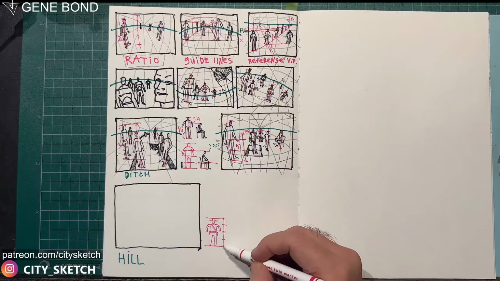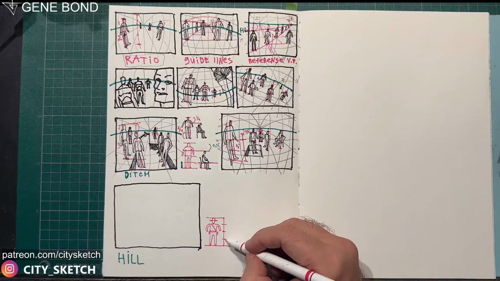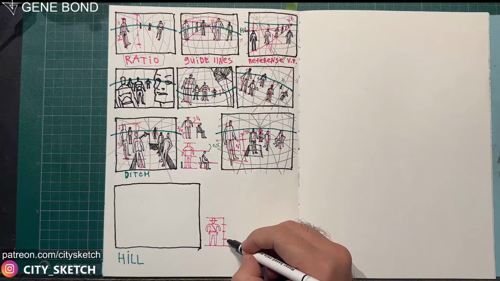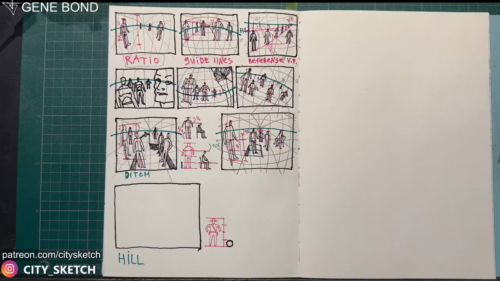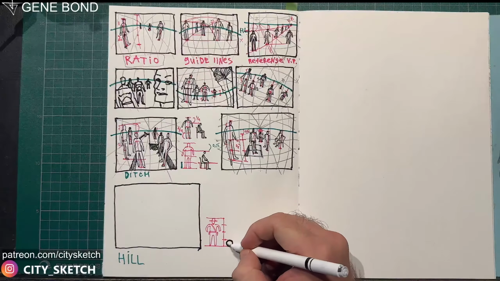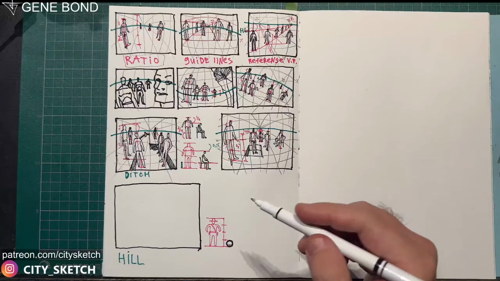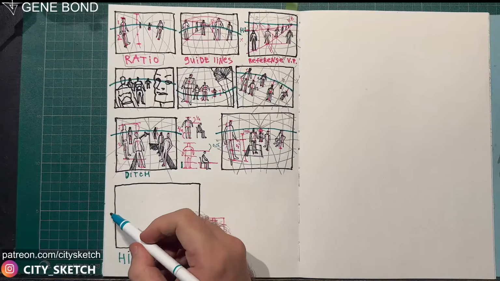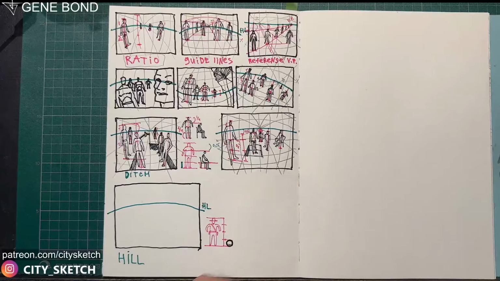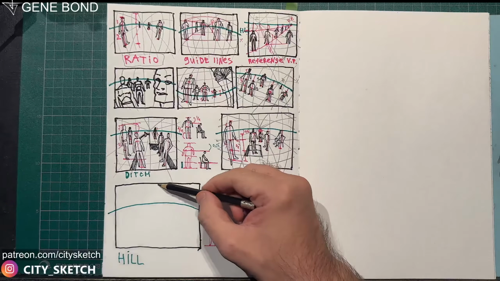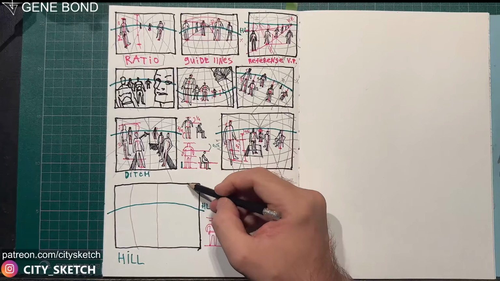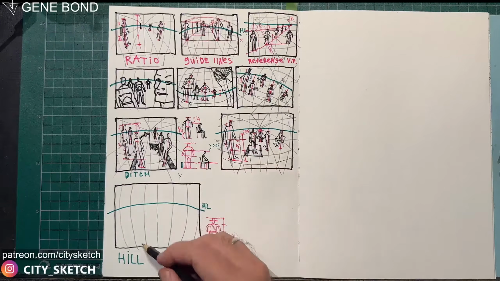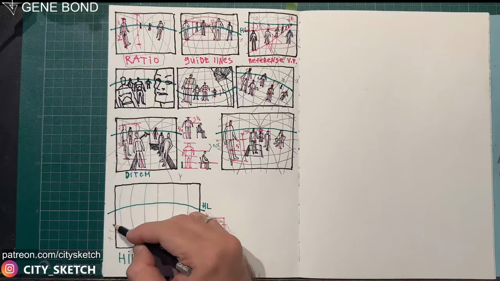We can subdivide it into 4, and let's say here it's not a hill, it would be a concrete sphere, with a height of a quarter of his height. Here is the horizon line, the y-axis, and here we have the x-axis.